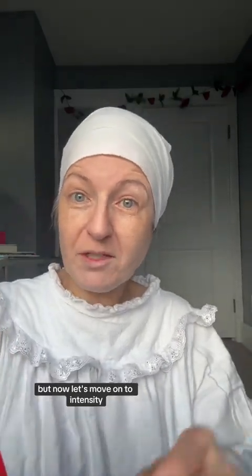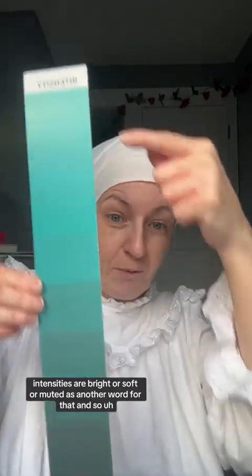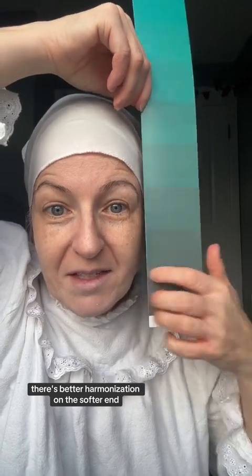Now let's move on to intensity. Intensities are bright or soft, or muted is another word for that. I'm not bright, so I'm going to start off at this end. As you see this move through, there's better harmonization on the softer end. I'm going to do this on the red side as well. The brighter ones are overwhelming me, and then there's just better connection with the softer end.